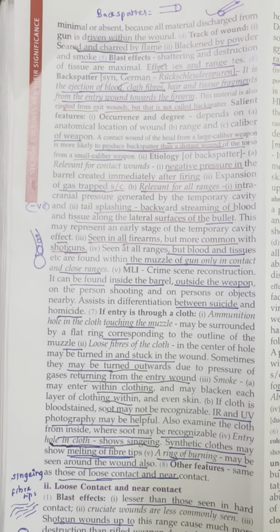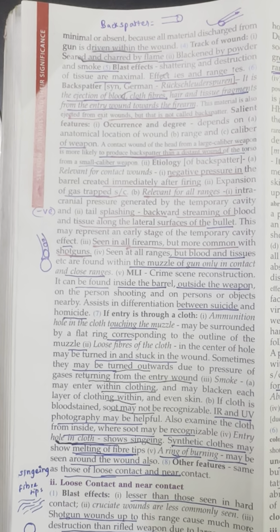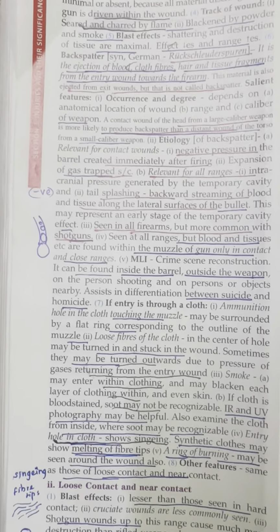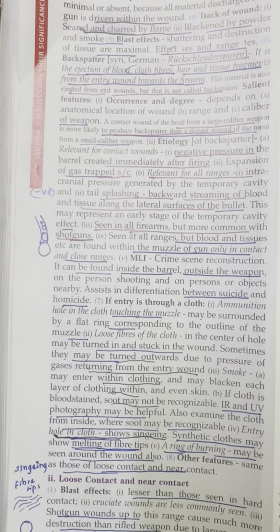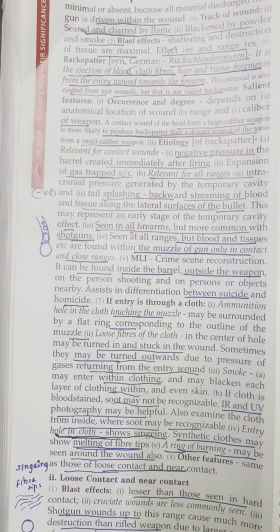Seen in all firearms but more common with a shotgun. Seen at all ranges, but blood and tissues etc. are found within the muzzle of the gun only in contact and close range. Medico-legal importance is crime scene reconstruction. It can be found inside the barrel, outside the weapon, on the person shooting and on another person or object nearby. Assists in differentiating between suicide and homicide.